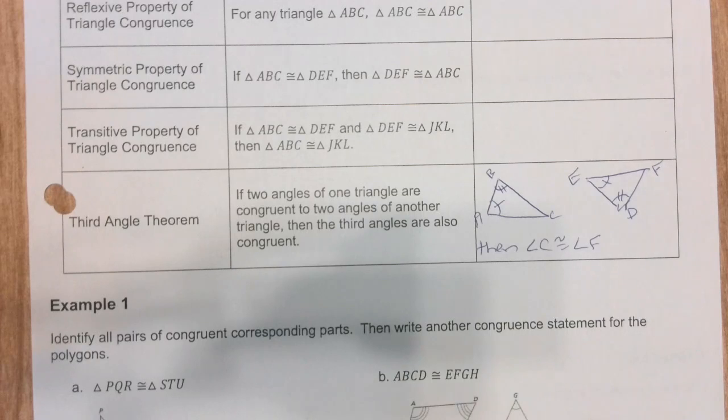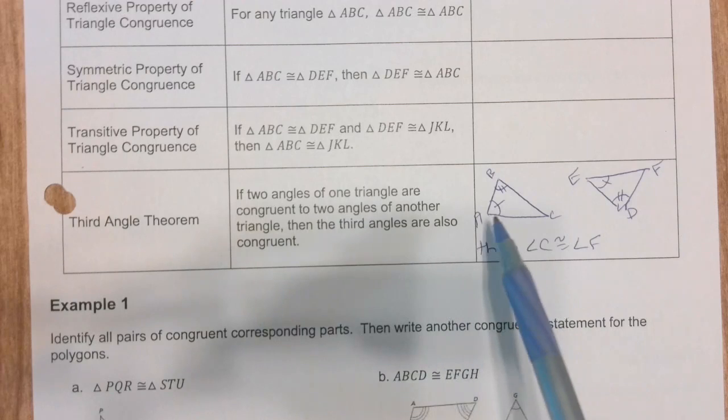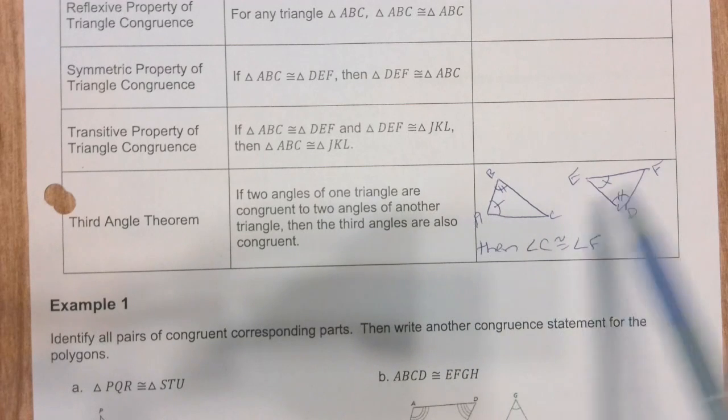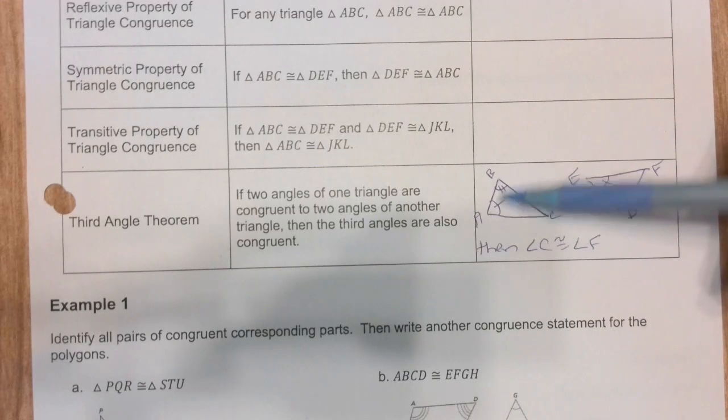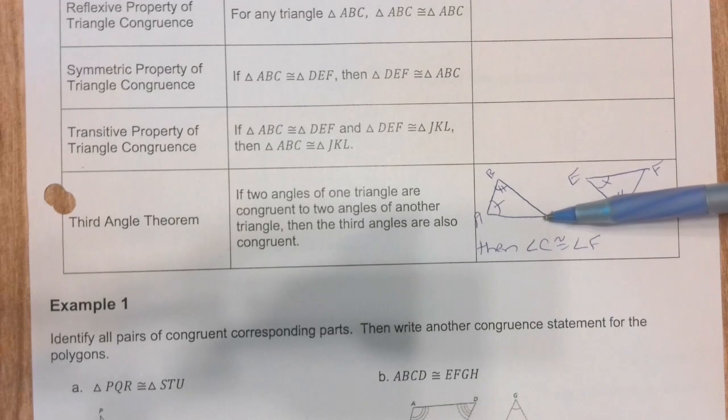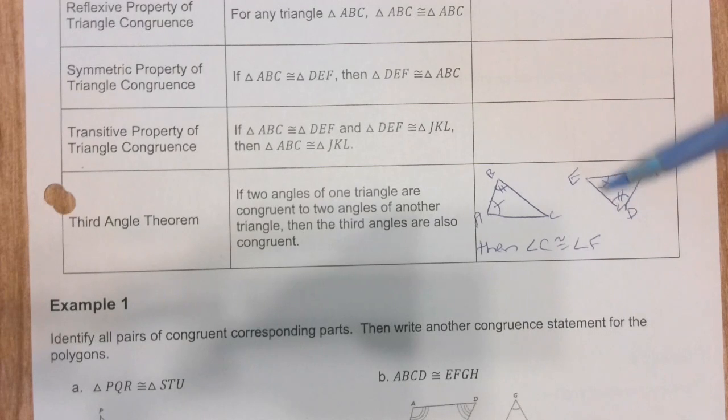This is not anything that's used a whole lot, and it's kind of straightforward in the fact that if A and B are exactly the same as D and E in measure, then that means they add up to the same number. And we know that triangles themselves have to add up to 180. So let's say these add up to 160. This would have to be 20, so that it adds up to 180. These would also have to add up to 160, which means F would also have to be 20, because both triangles have to add up to 180.